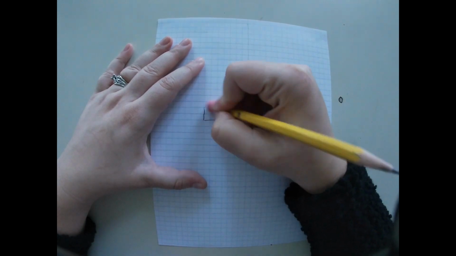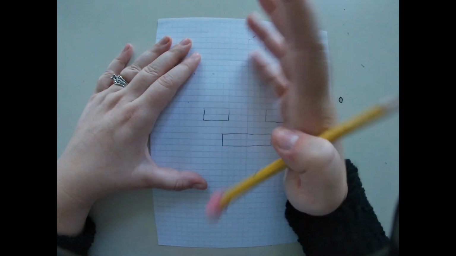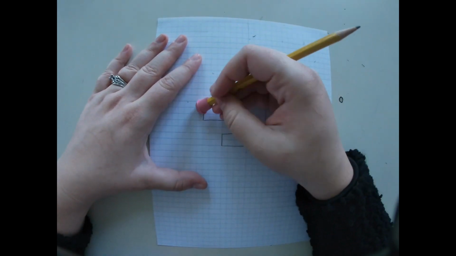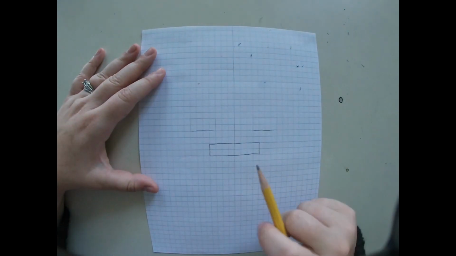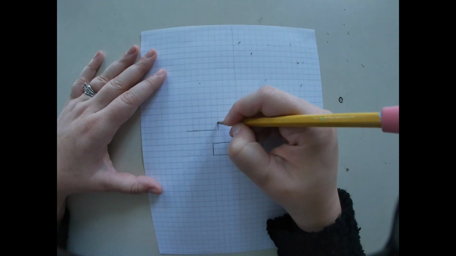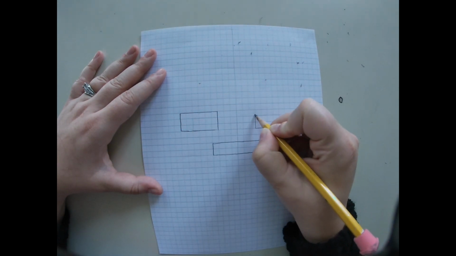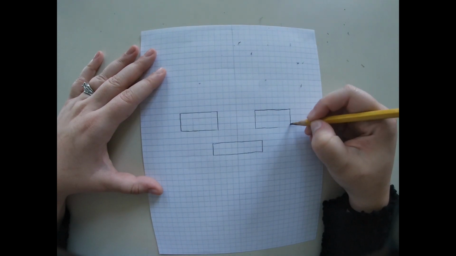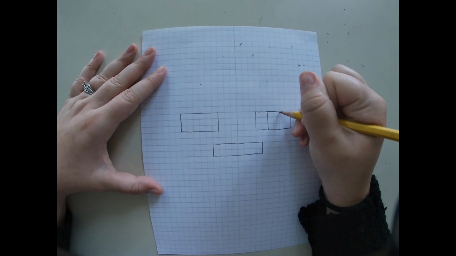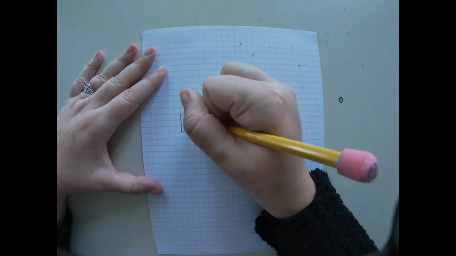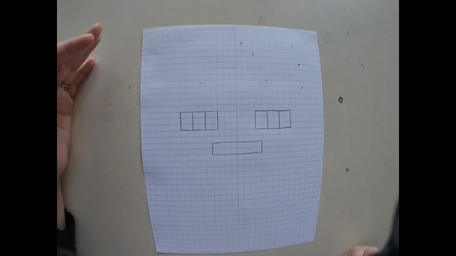So I actually changed my mind about the eyes. You're probably going to be doing a very similar thing, so make sure that you have an eraser with you. And I'm just going to make my eyes a little bit bigger. Beautiful eyeballs, wow. Then I'm going to count an even number, and I'm just going to make another little rectangle on the inside. That's going to be the colorful part of my eye.